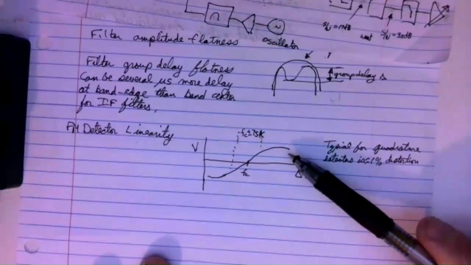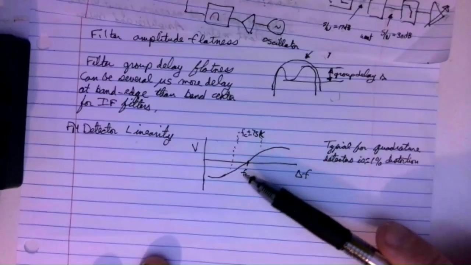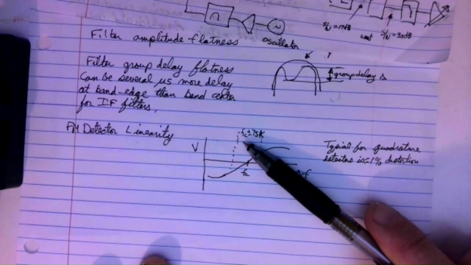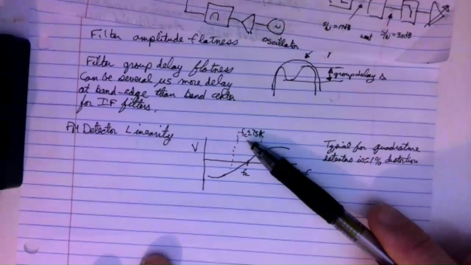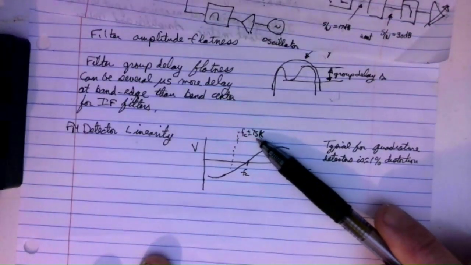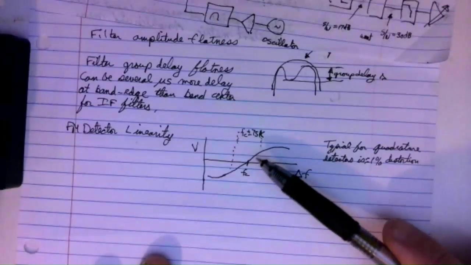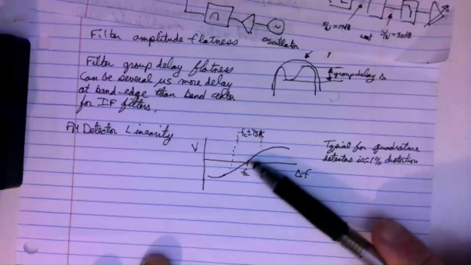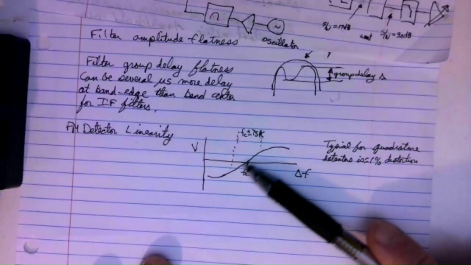It's kind of like a sine wave, actually. And you hope that your desired band, carrier frequency plus or minus 75 kilohertz for the broadcast band, would be on this relatively flat region of the curve here.